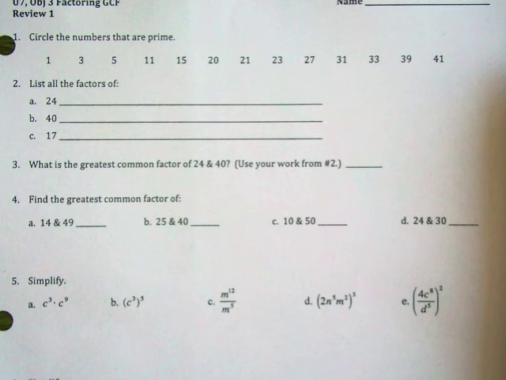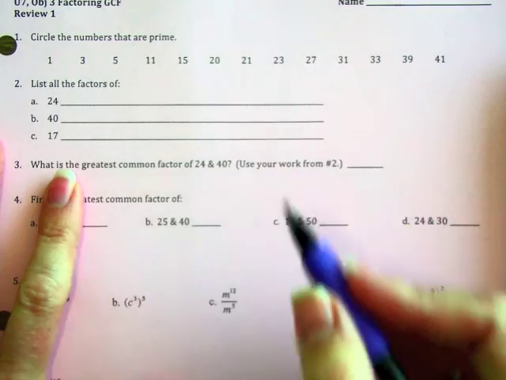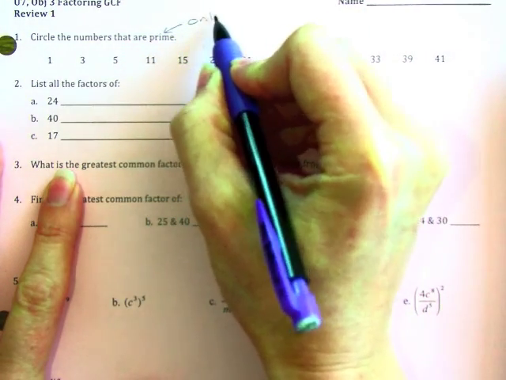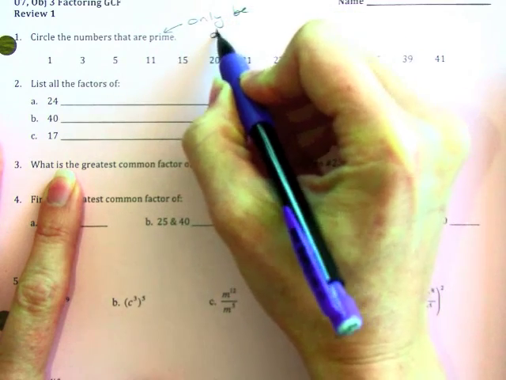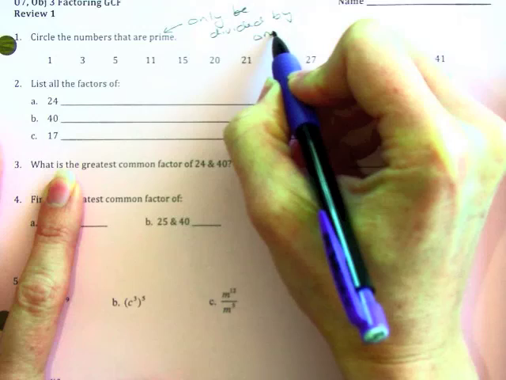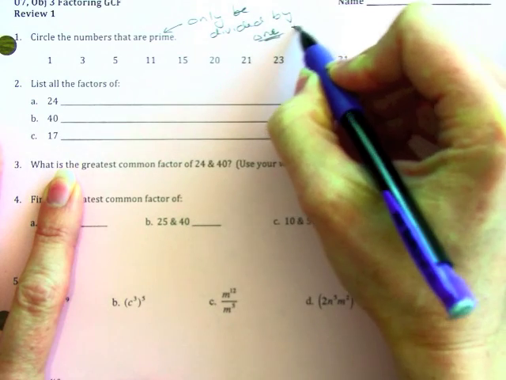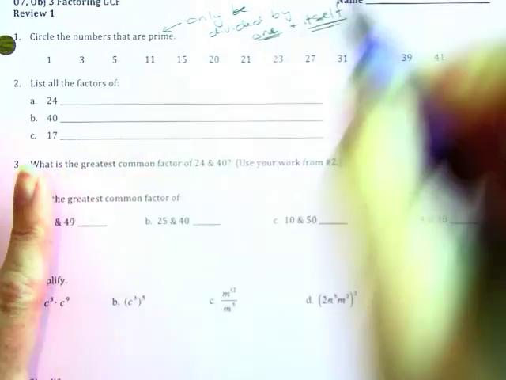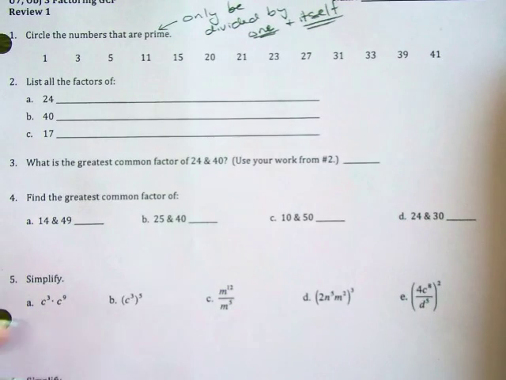notes. So the first thing we're going to look at is the first problem, which says circle all the numbers that are prime. Remember that prime means a number that can only be divided by 1 and itself. The number 1 and itself. Those are the only two numbers that divide it. So if I'm checking to see if a number is prime, I look at each number individually.